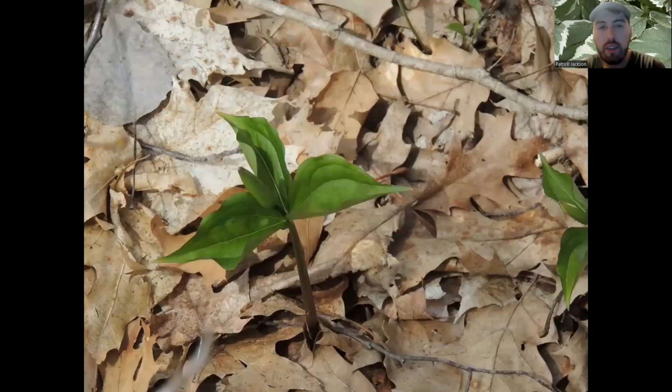Okay, so we've got a 3-leaf plant. And this one you would probably see at this time of year in the woods.